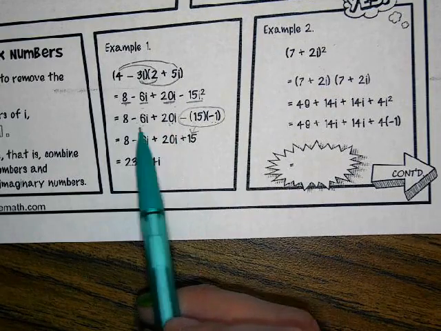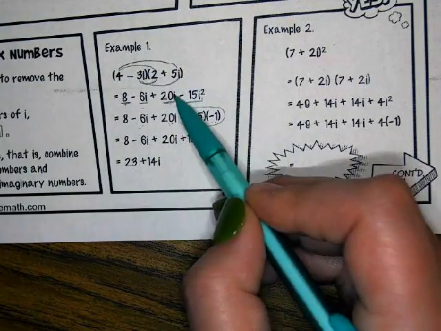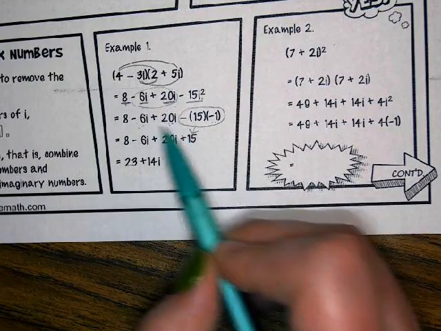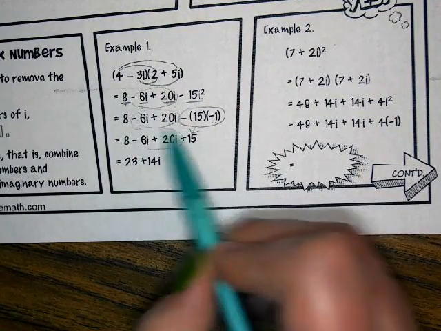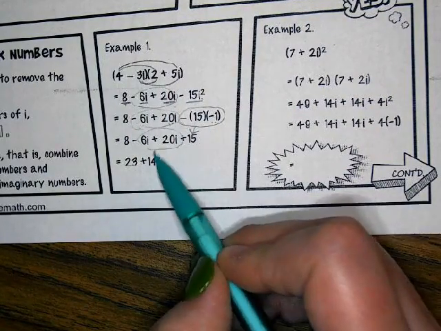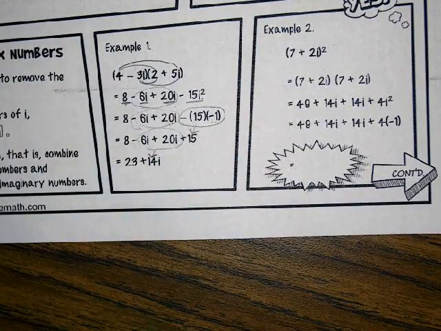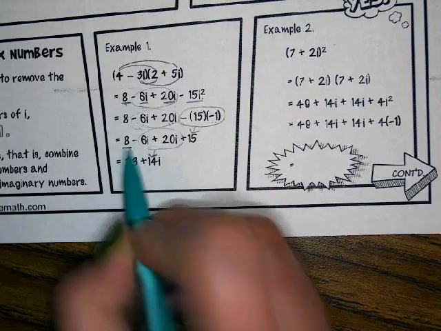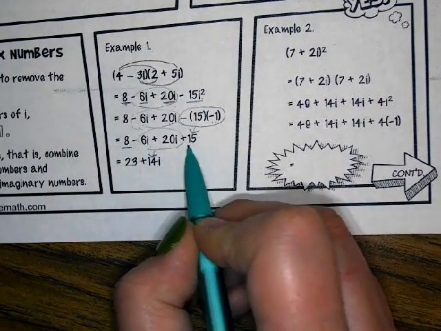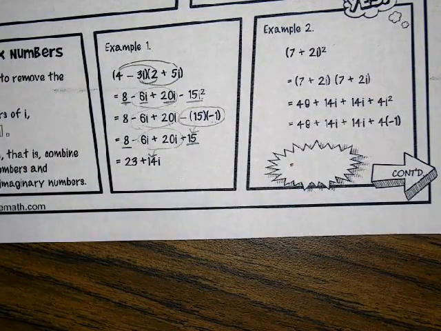So these like terms right here, you could have added them together in the first step or the second step or the third step, but they waited until the end to add them together, and they said that was 14i. And then you have the 8 from the beginning, and now we have a 15 on the end because that i squared became a -1.